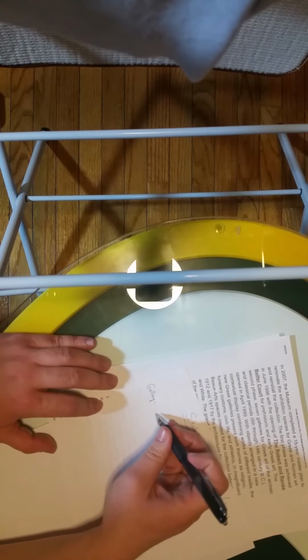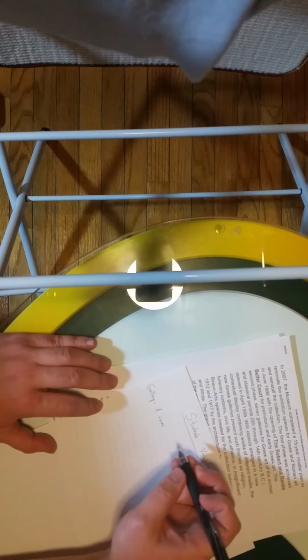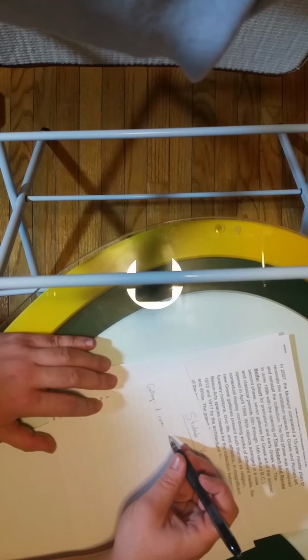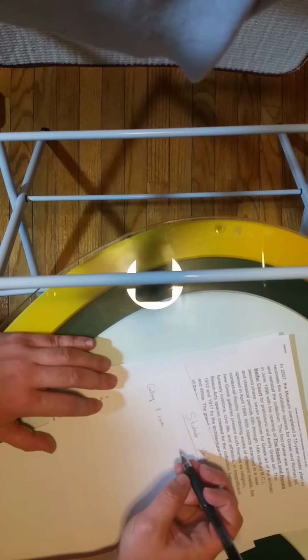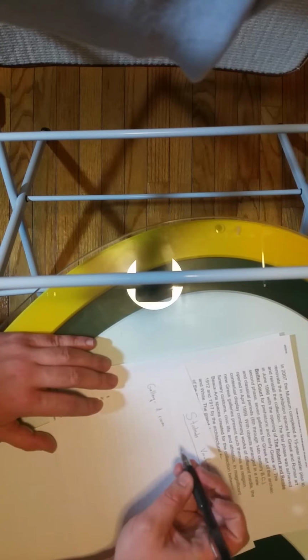Now, a gallery is nothing more than a room or a building for the display of works of art, which is what you guys are going to be seeing tomorrow when we go on our field trip to the Met to view the Greek and Roman artifacts.